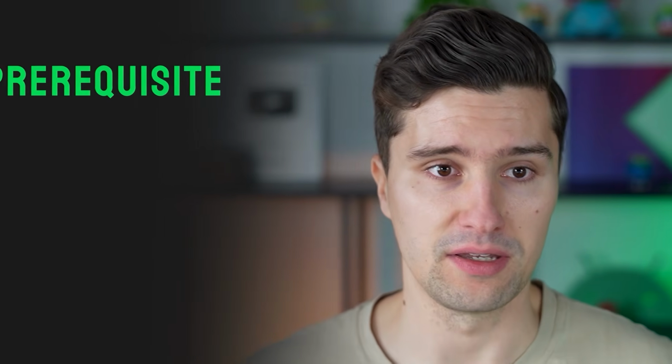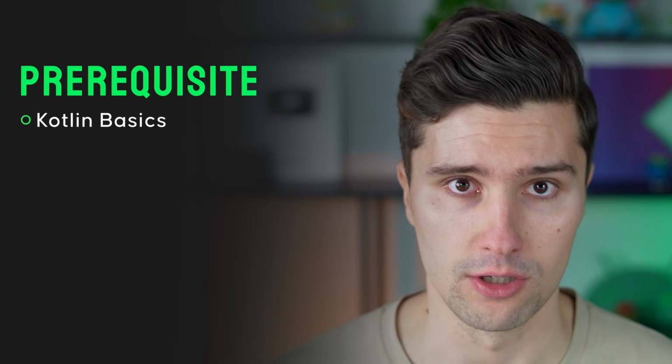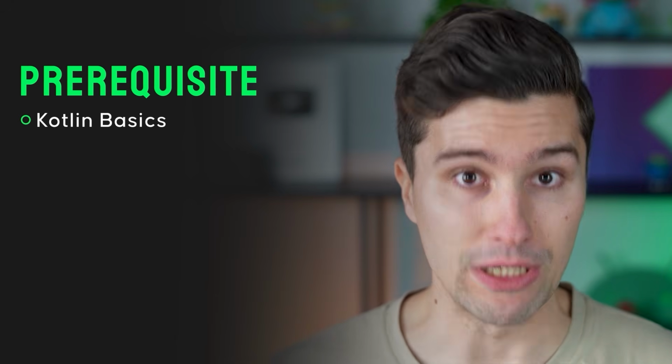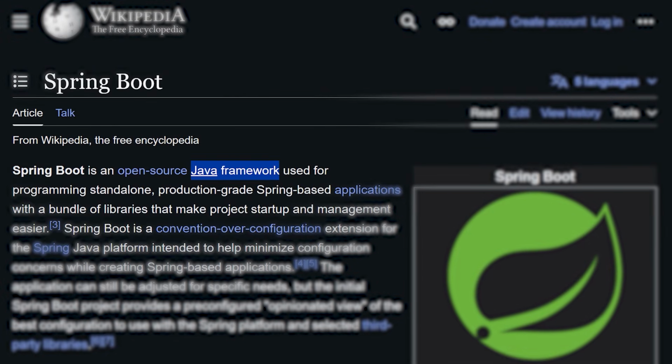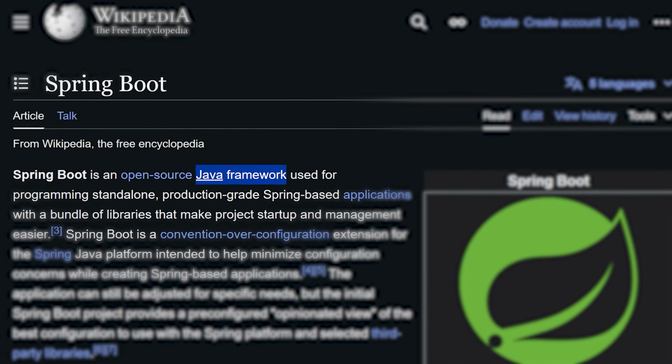So what do you actually need in order to follow along? The only piece of knowledge that I assume in this crash course is to at least have some basic Kotlin knowledge. Kotlin will be the programming language we use here for Spring Boot. Spring Boot is a Java-based backend framework. But since Java and Kotlin are fully interoperable, we can use these together in a project, and we can use Kotlin code for Java-based frameworks, for example, like here. So that's fully flexible. I personally like Kotlin way more than Java, which is why we stick to Kotlin here in this course.